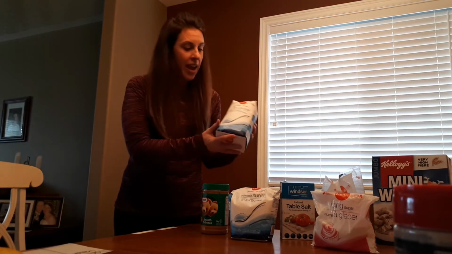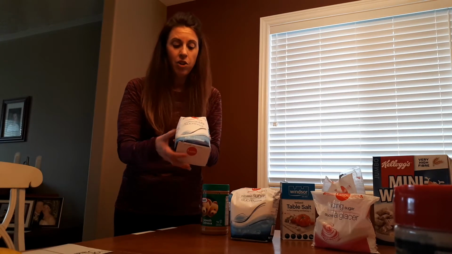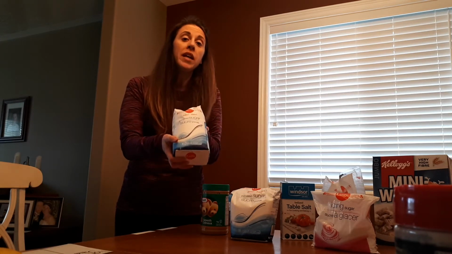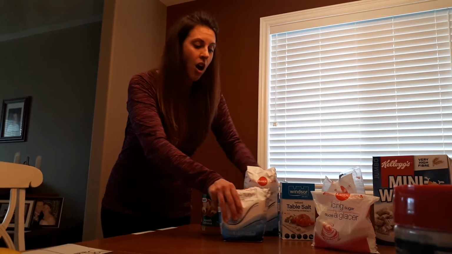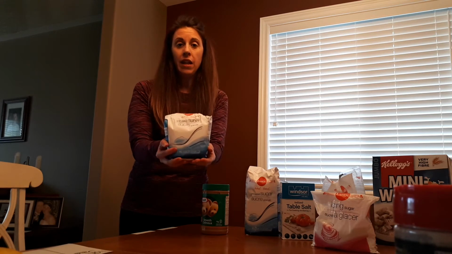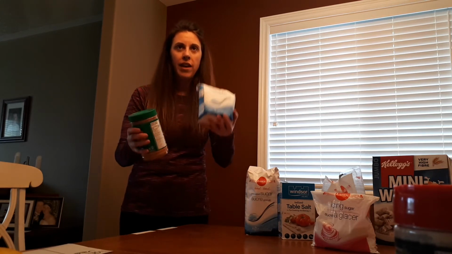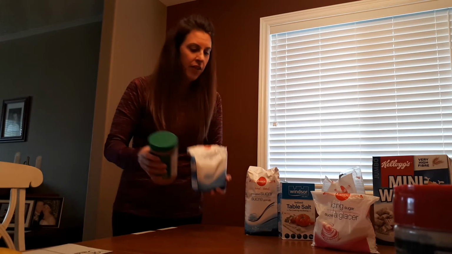I have a bag of white sugar here that you might have in your cupboards. This is a 2 kilogram bag of sugar, but I happen to have half of that. So this would be 1 kilogram. So I can get an idea, yeah, these are about the same. They weigh about the same, I can feel.